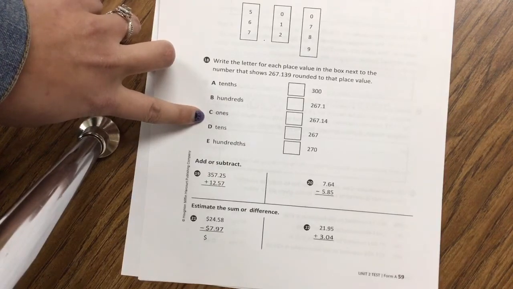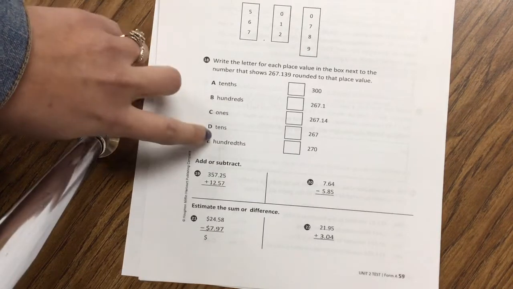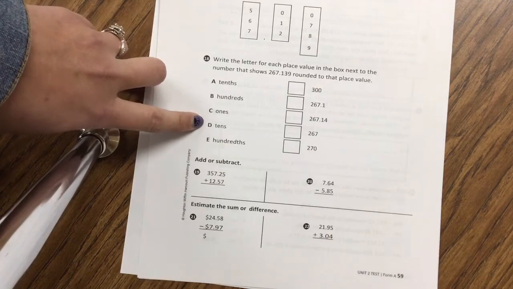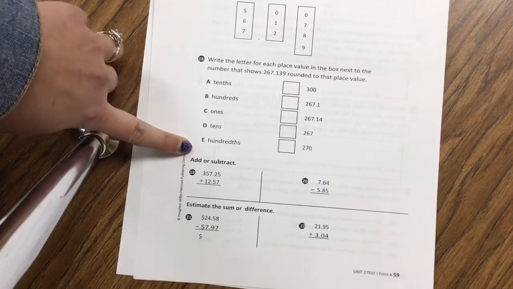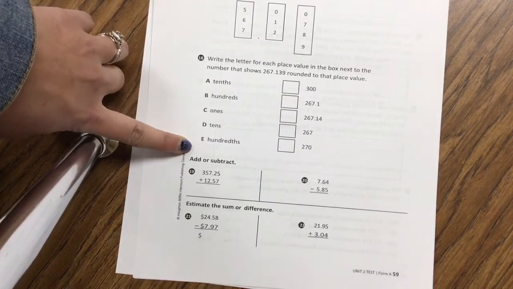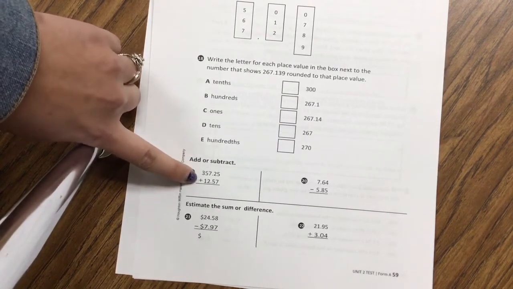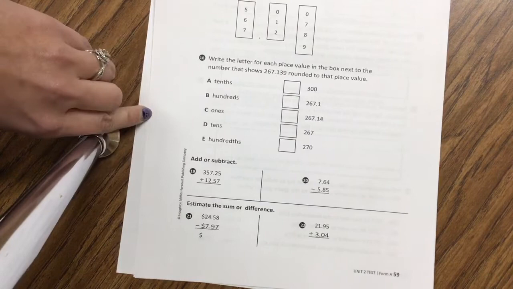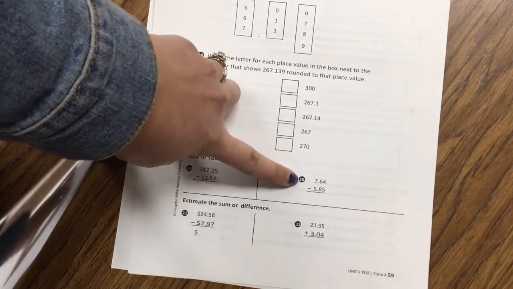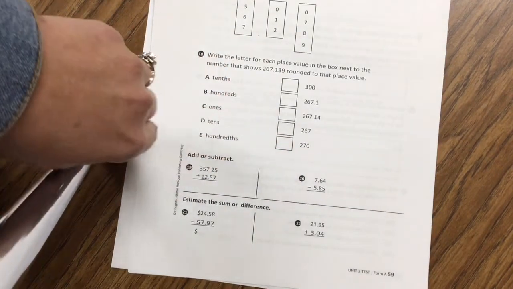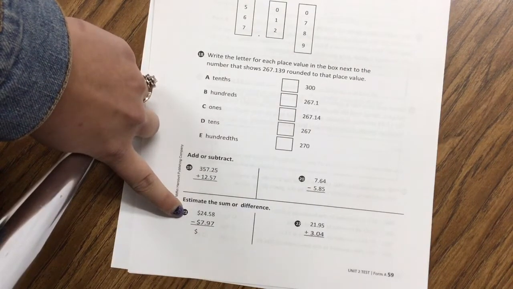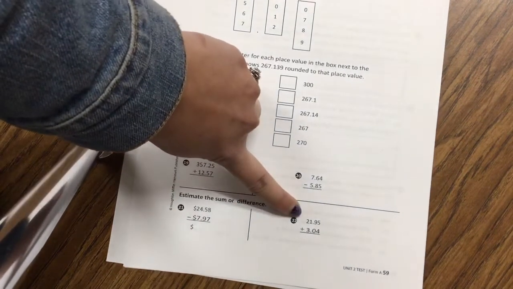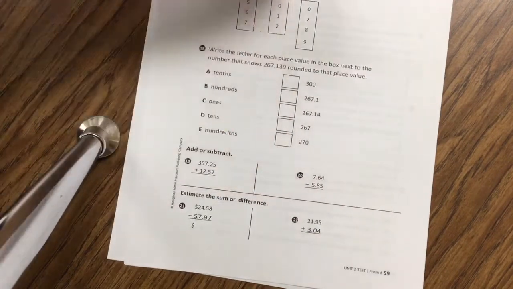C, choose the option rounded to the ones place. D, choose the option rounded to the tens place. And E, choose the option rounded to the hundredths place. For number 19, add these two decimals. 20, subtract these two decimals. 21, estimate the difference. 22, estimate the sum.